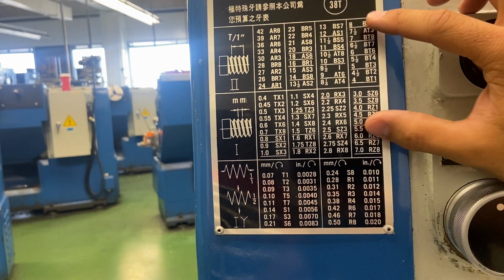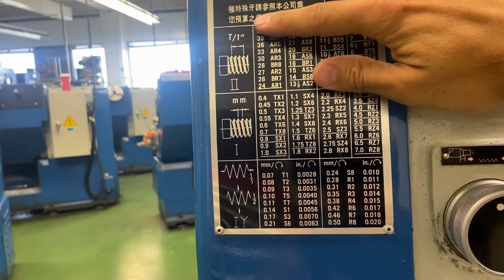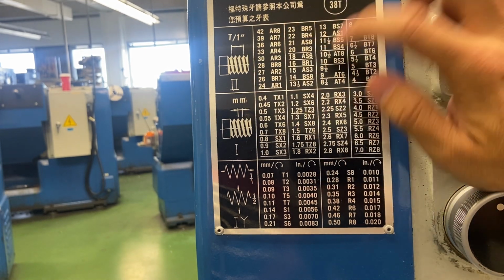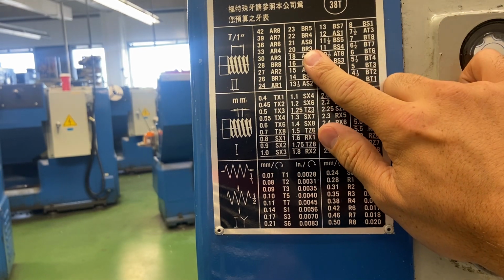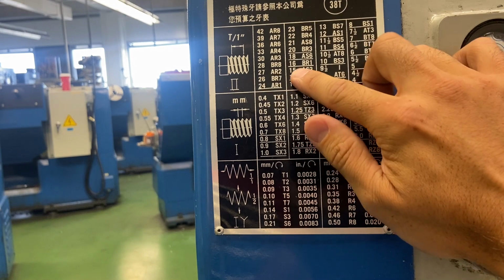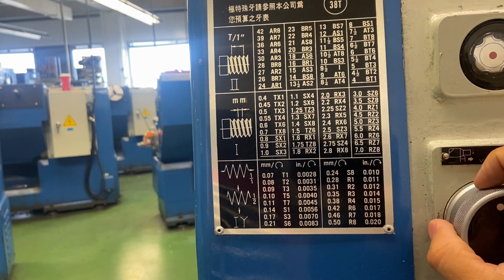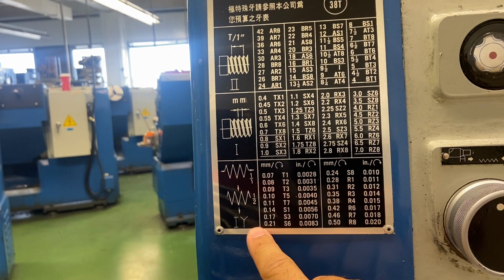If I'm cutting a thread as well, I have this chart right here. So I have I and 2, and then if I want to set it to 20 threads per inch, it would be 2 BR3. But today we're just going to worry about the feed rate in inches per revolution. So again, 10 thou, IY S8.